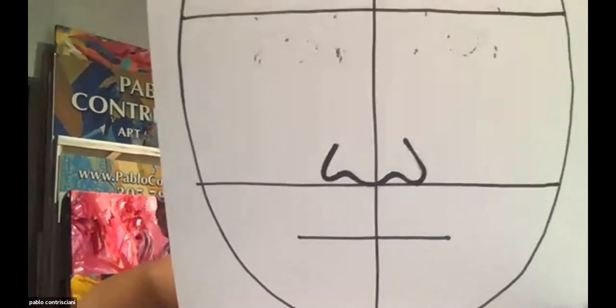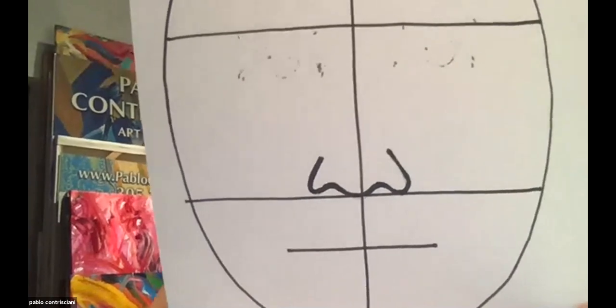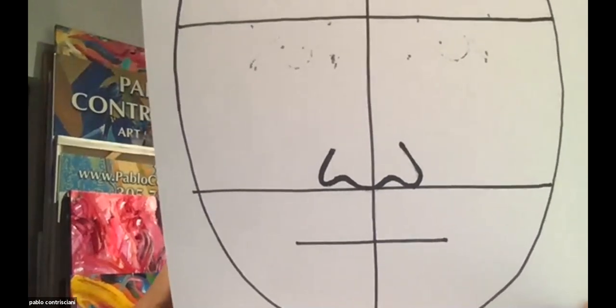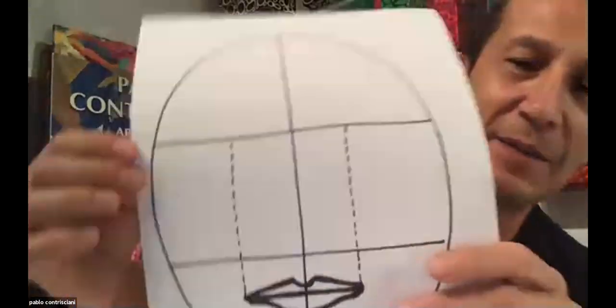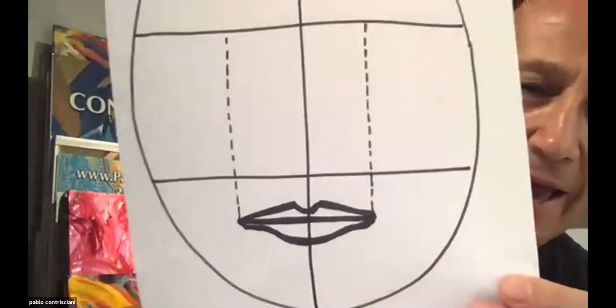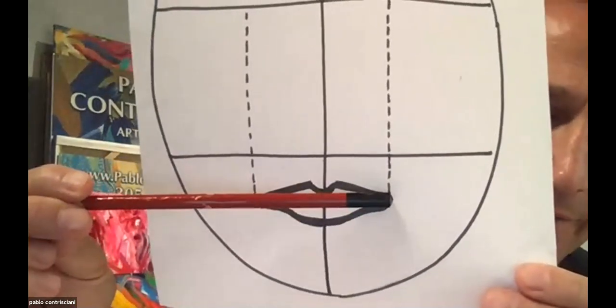The nose was easy compared with the eyes, correct? And then we go to the next step. Ready? The next step is the mouth. You see, we made the line. We made the middle line first.